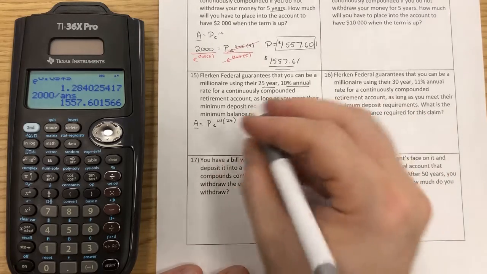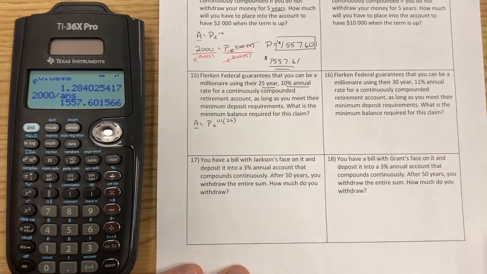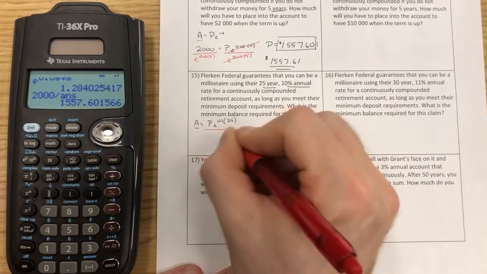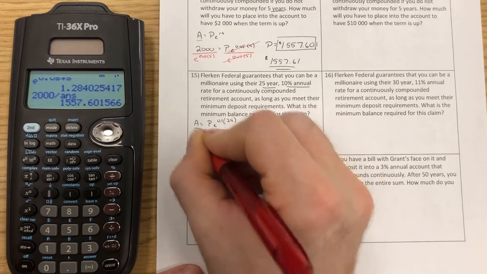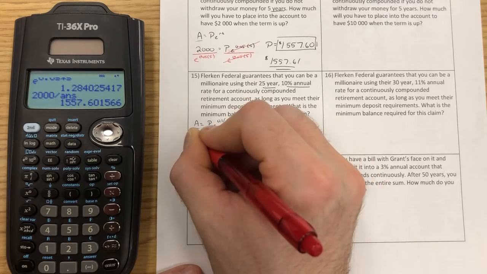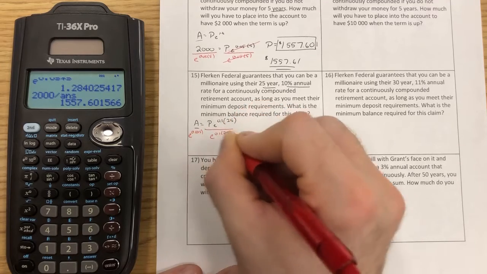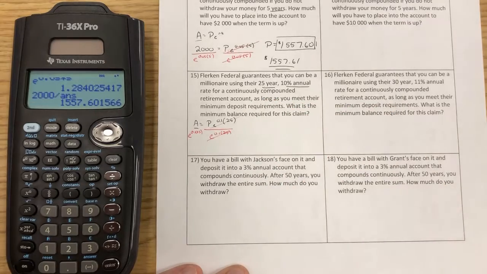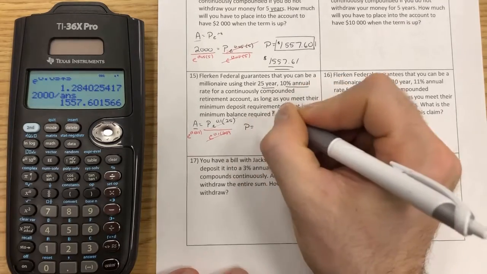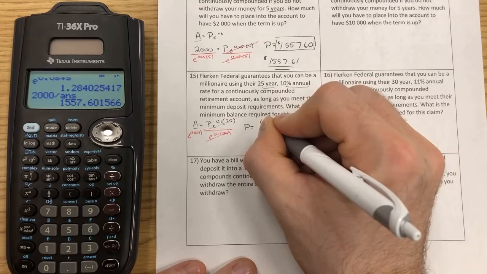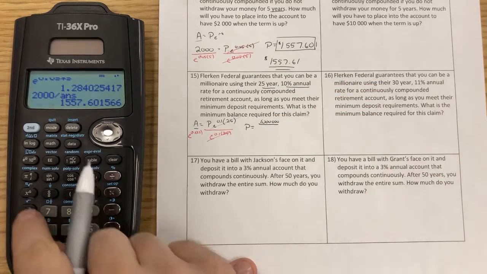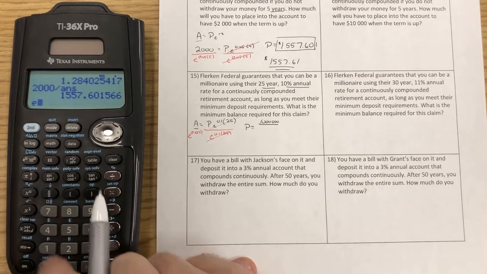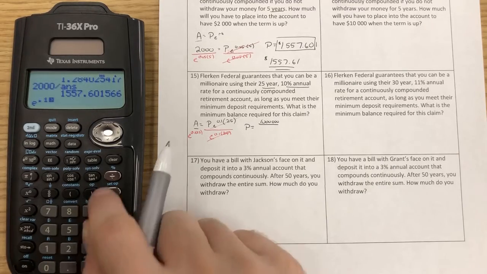Actually, those are my RT. So if that's $1 million, what I'm going to have to do is take $1 million and divide it by that number, because that's going to cancel those out. So the amount that we put in is going to be 1 million divided by Euler's number raised to the 0.1 times 25.